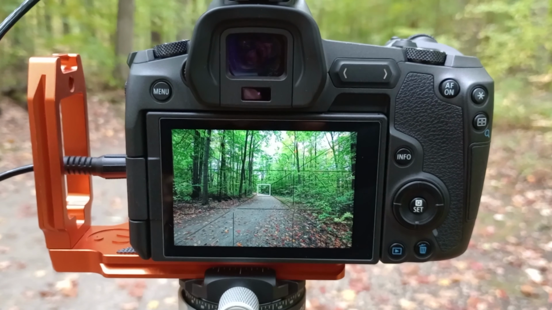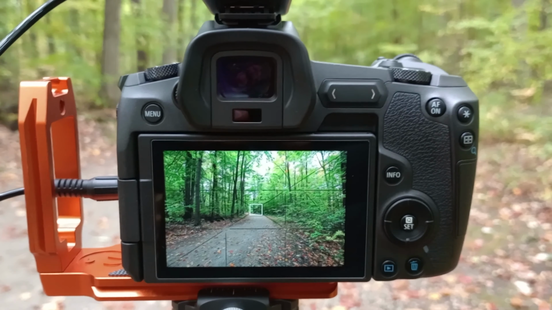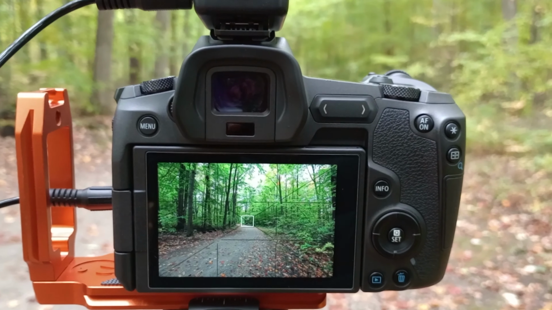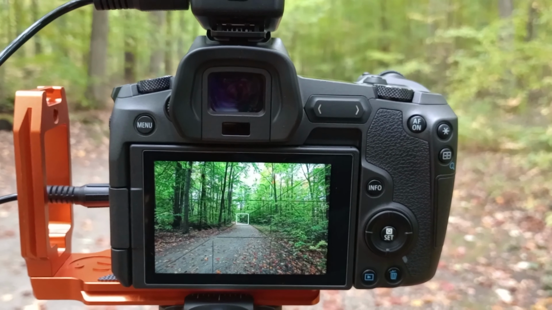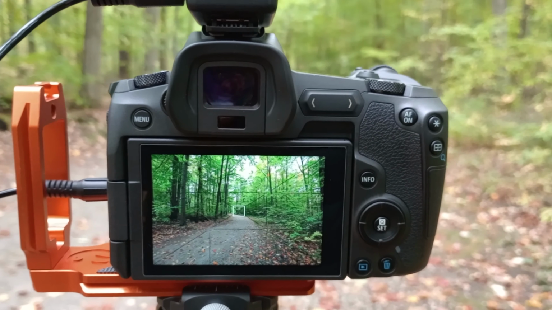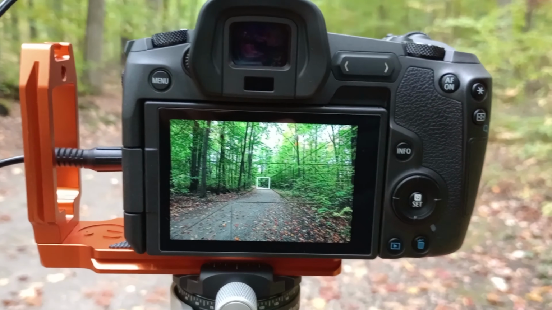My first tip is to change the white balance. So usually we use auto white balance. It looks pretty cold and green. So in order to boost up the color, usually I choose cloudy or even shade to boost up the color.